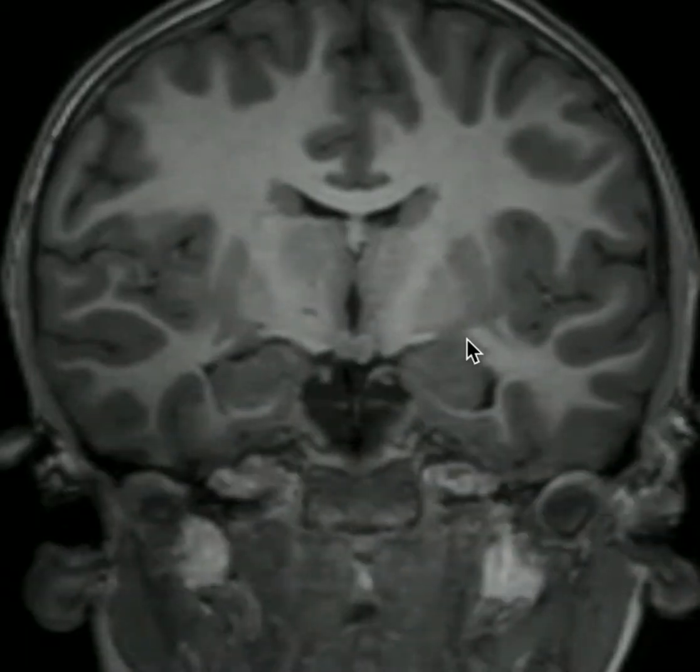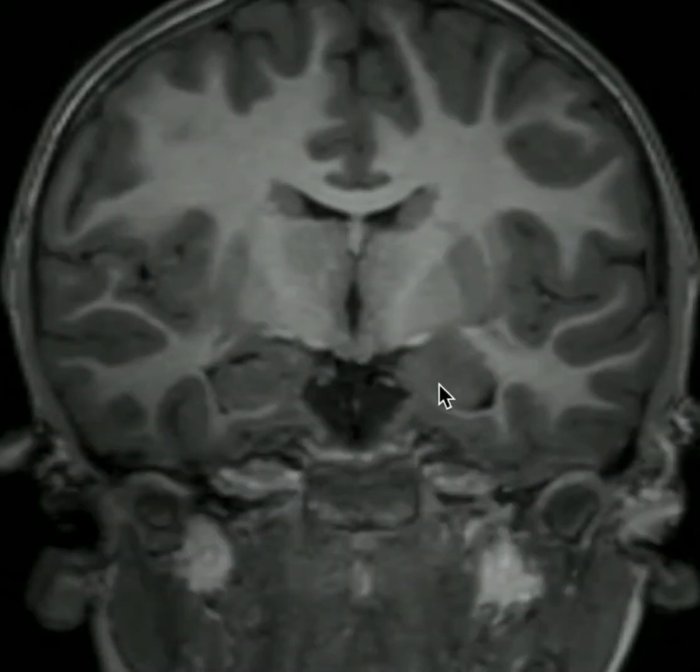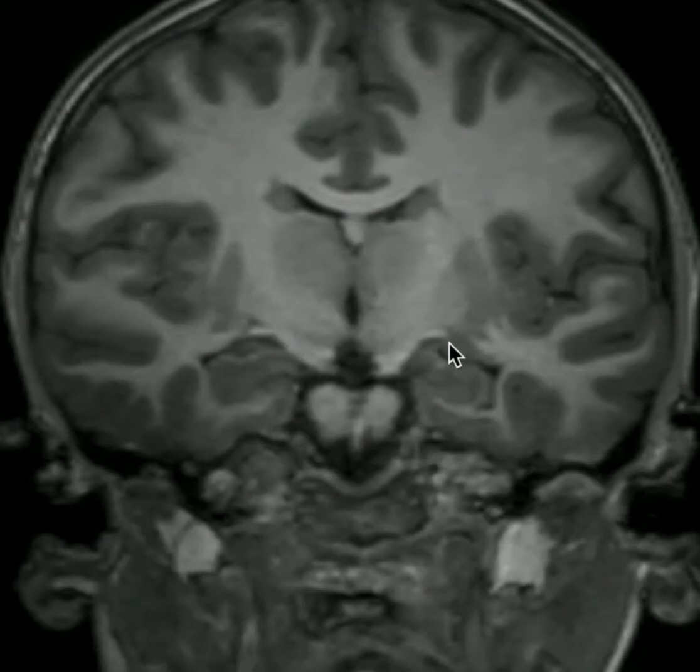Scrolling more anteriorly, we'll see the rest of our amygdala right here. Going back posteriorly, we'll notice that the posterior portion of the amygdala is in continuity with the medial hippocampal head right here through this gyrus known as the uncinate gyrus.